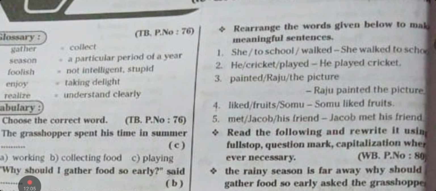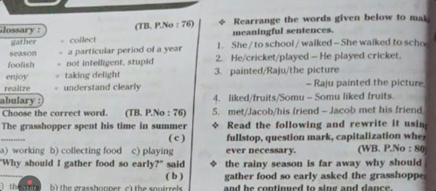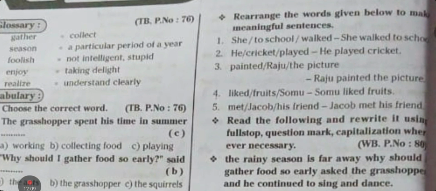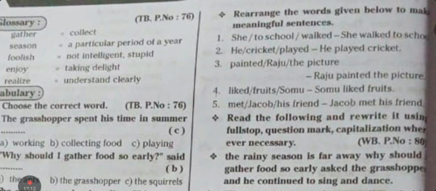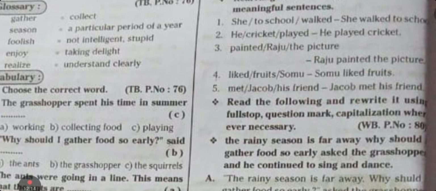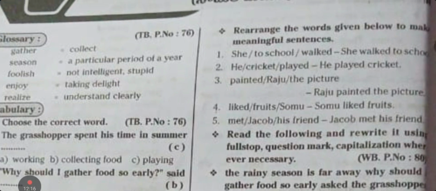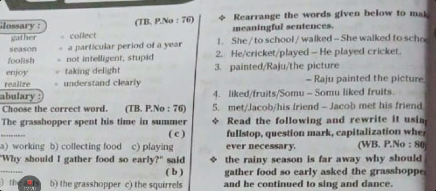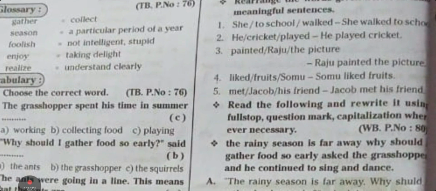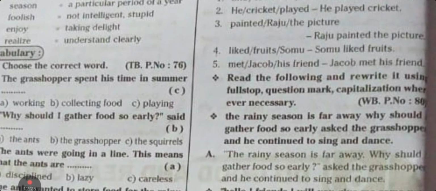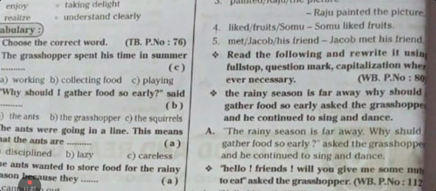Next, rearrange the following words given below to make meaningful sentences. She walked to school. He played cricket. Raju painted the picture. Somu liked fruits. Jacob met his friend.